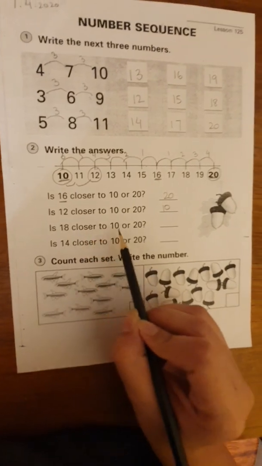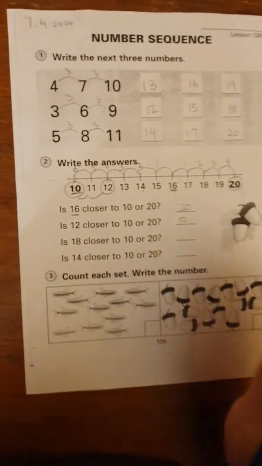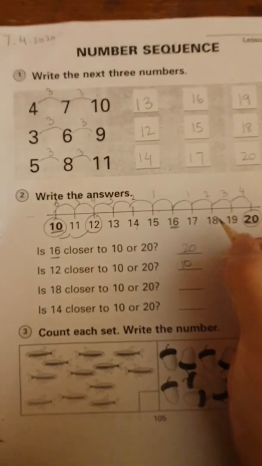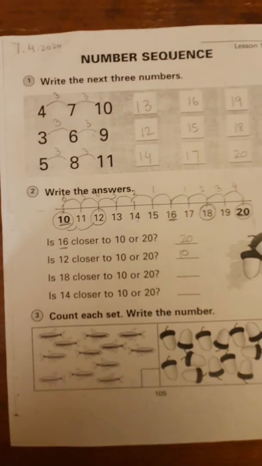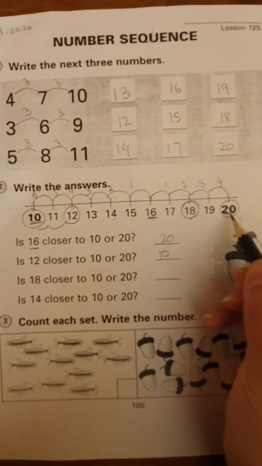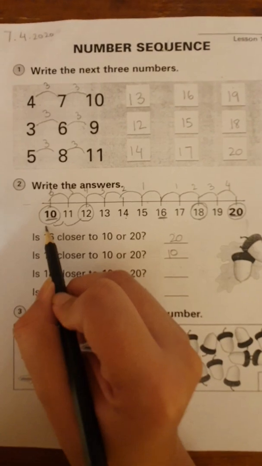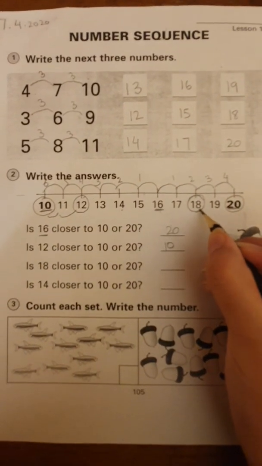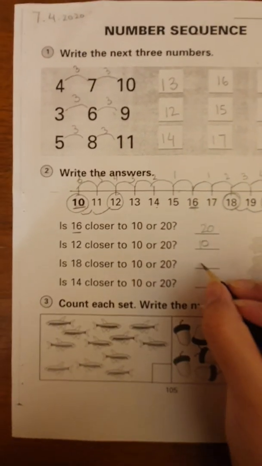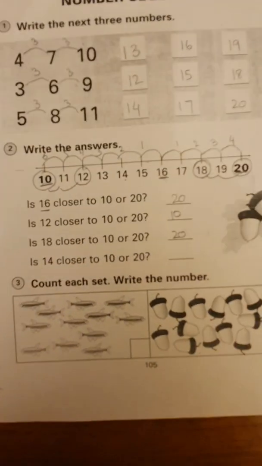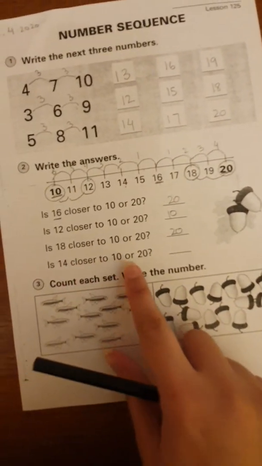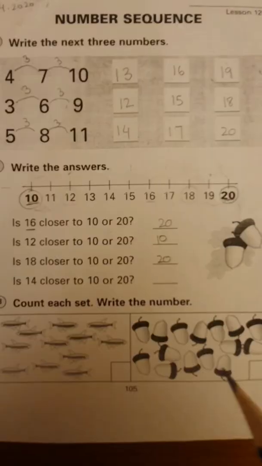Is 18 closer to 10 or 20? Now let's see where is 18. This is 18. Is 18 closer to 20 or 10? Clearly 18 is closer to 20. Now the last one. Is 14 closer to 10 or 20?